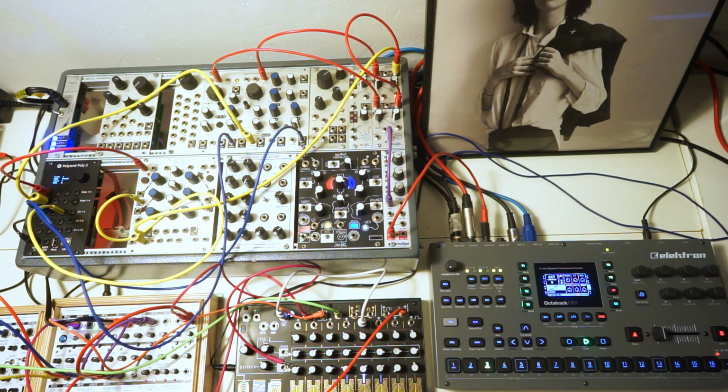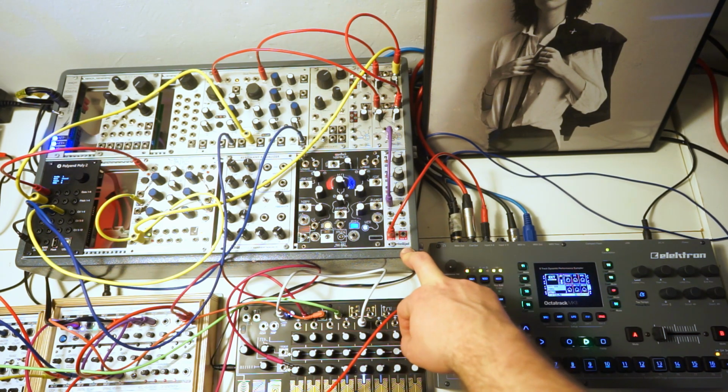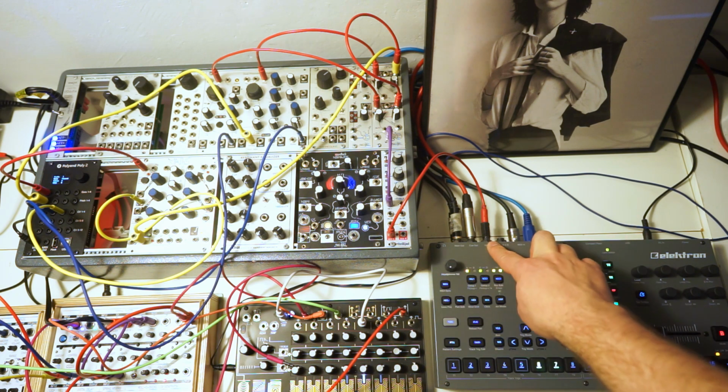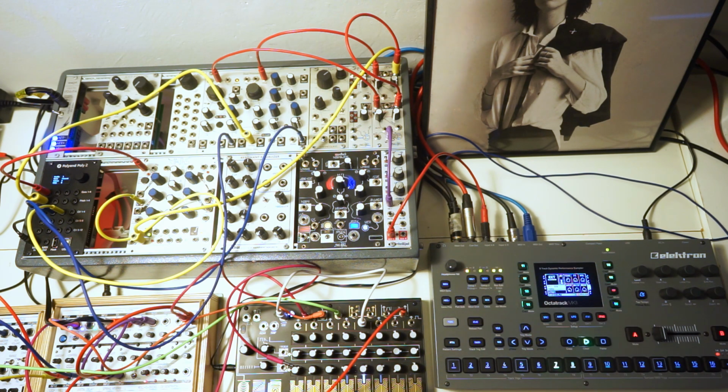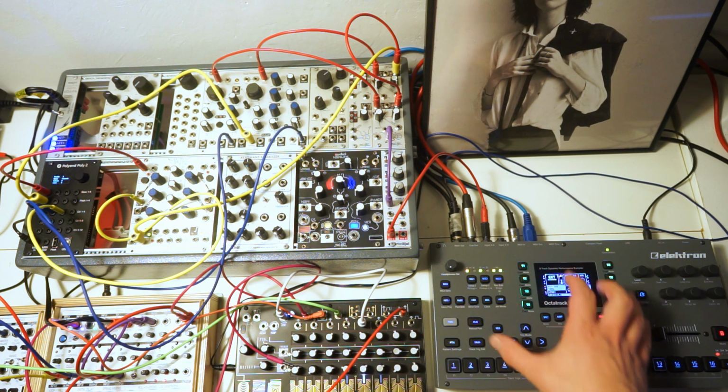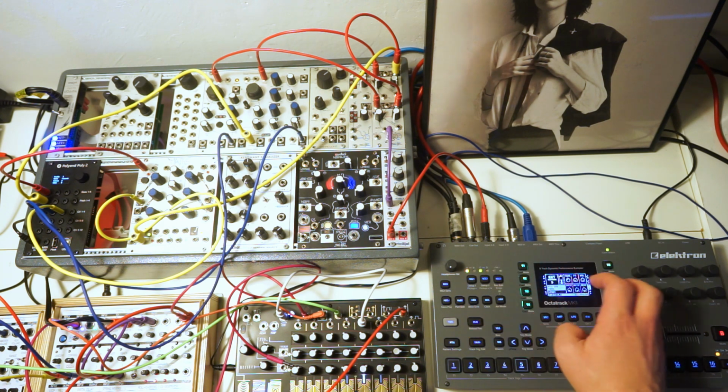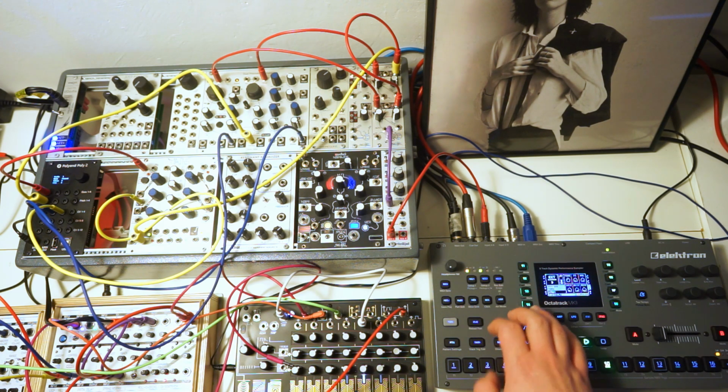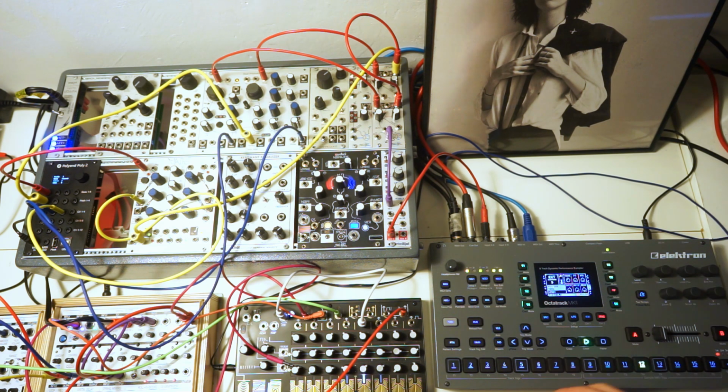These two next ones kind of tie together. Here I have my modular hooked into one of the inputs of the Octatrack. And here I have a Thru machine track, which has effects for the incoming audio.